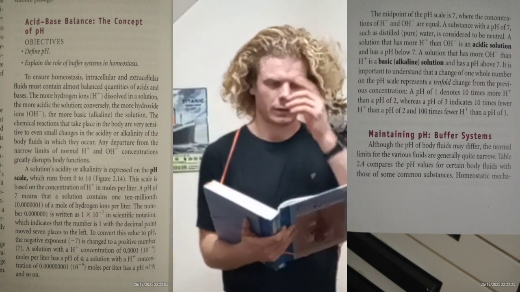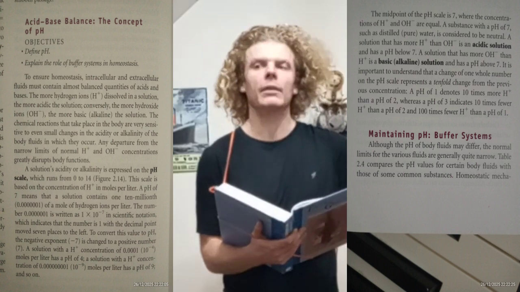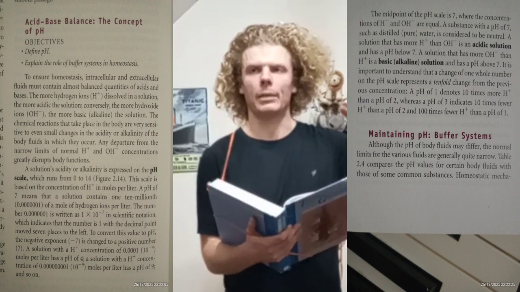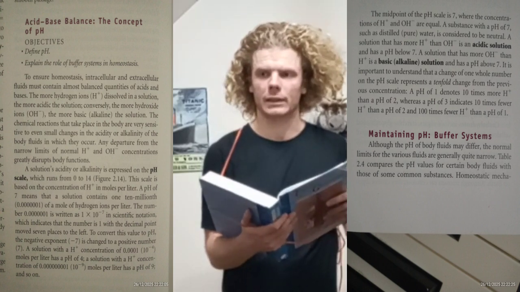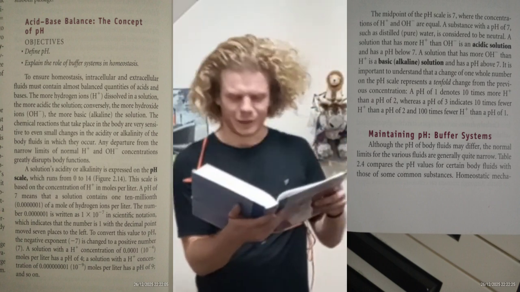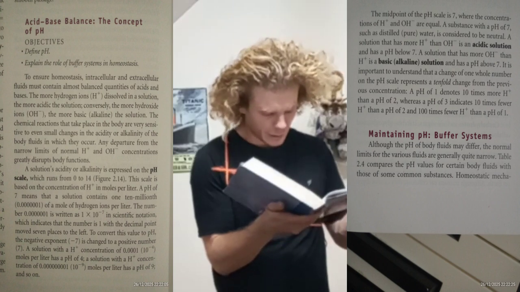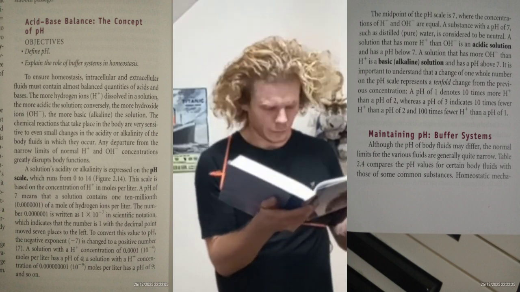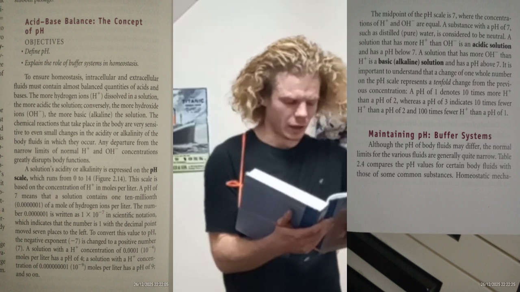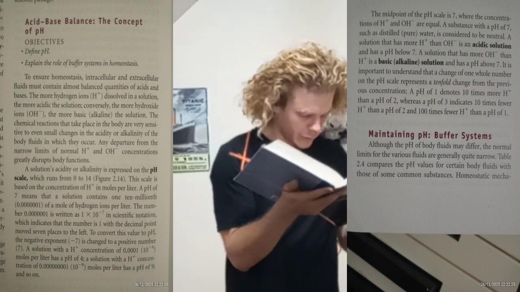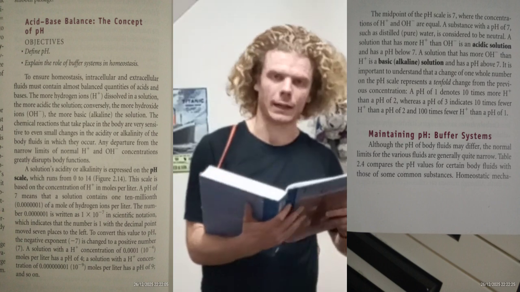And if you have 5 digits after it, the 5th digit is a 6, so 0.00006. That means a pH of 6. A solution with an H plus concentration of 0.0001, 10 to the minus 4 moles per liter, has a pH of 4. A solution with an H plus concentration of 0.000000001, 10 to the minus 9, has a pH of 9, moles per liter, and so on.